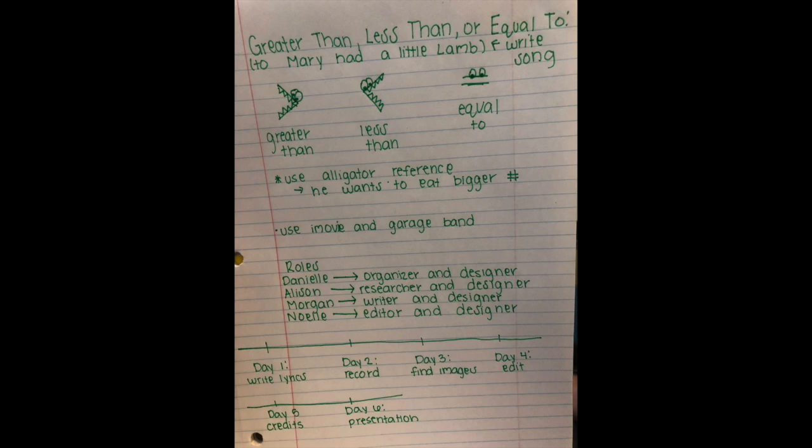We also have all of our roles listed here, which you'll see again later in the credits, as well as our timeline where we organized where and when we would meet and work on each step. We decided to split this project throughout a few days, just so that we could make sure everything was clearly organized.